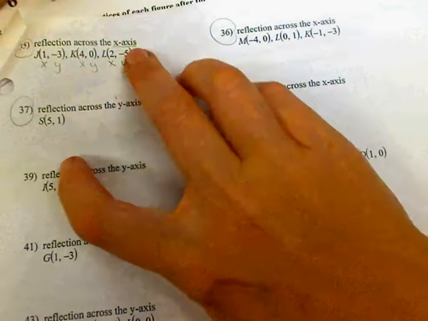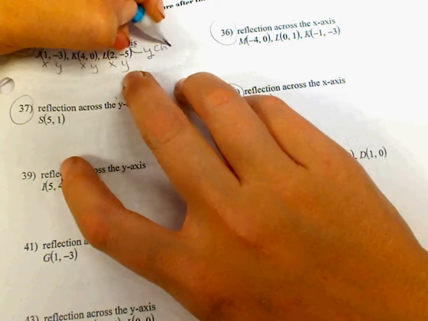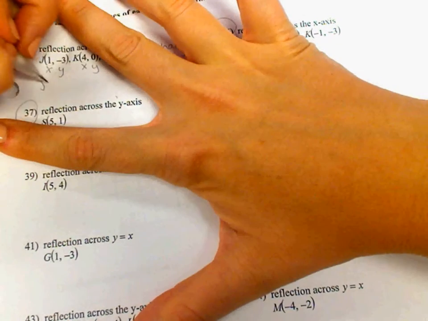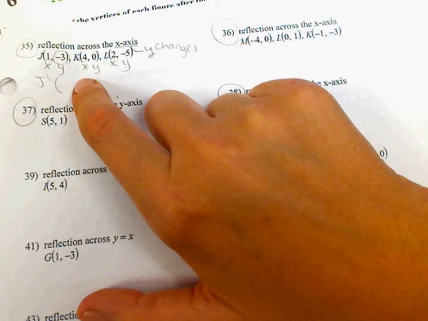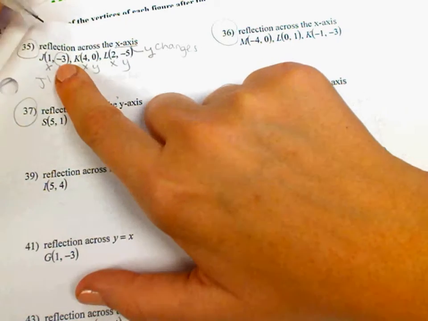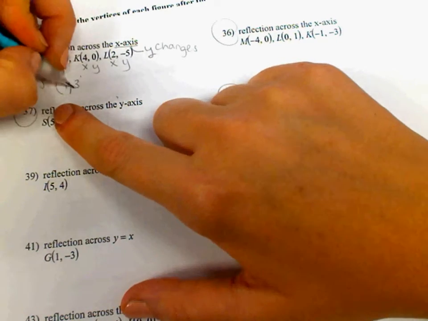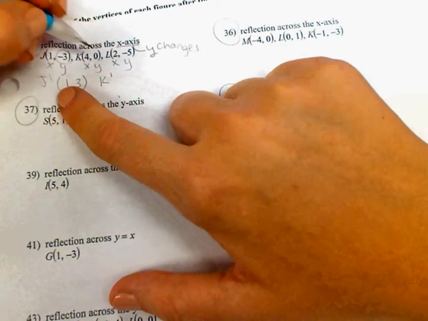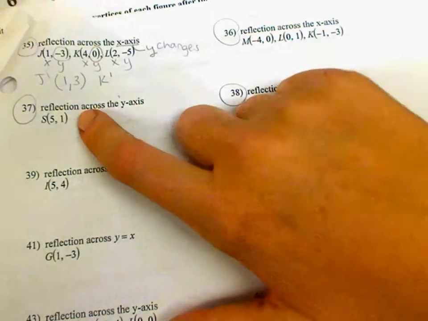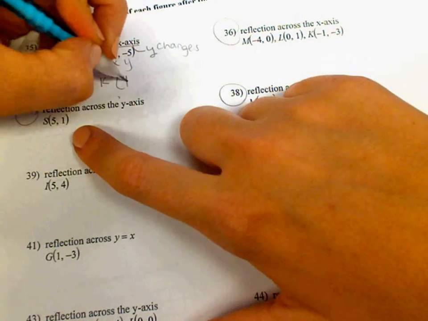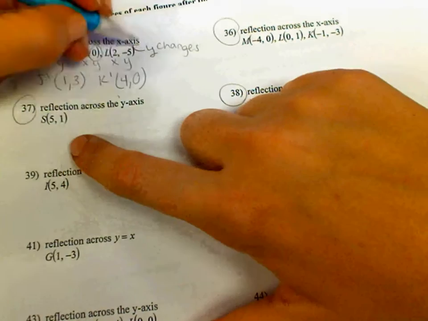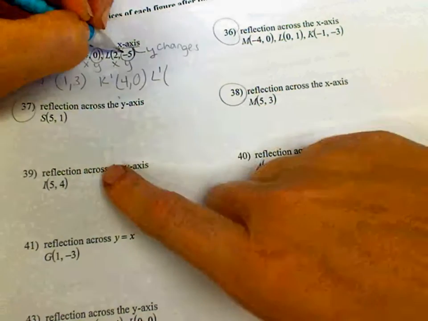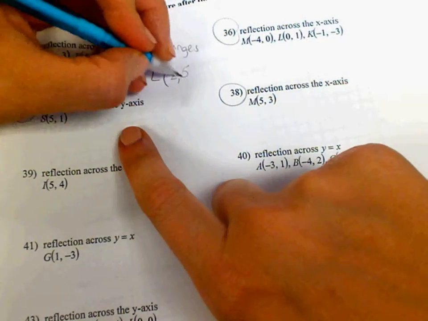Okay, so reflection across the x-axis, y has to change to the opposite. So let's do J prime. Y is going to change to the opposite. So -3 is going to become +3. So it's 1 and 3. For K prime, 4 and 0, my y is 0, and the opposite of 0 is just 0. So it's just the same. 4 and 0. And then L prime, the 2 stays the same. Negative 5 becomes positive 5 because it's a y.